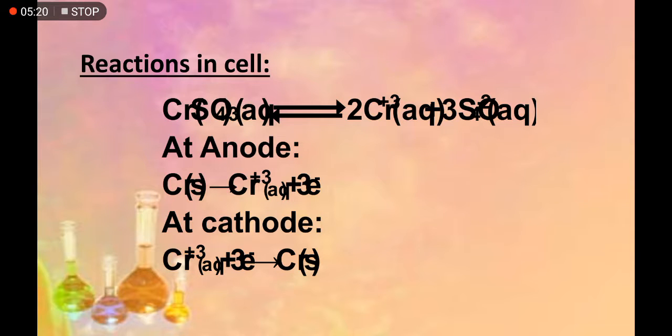These are the reactions that take place during chromium plating. Chromium sulfate will be ionized as chromium ions and sulfate ions, and during redox reaction oxidation takes place at the chromium anode, and chromium ions will be produced along with 3 electrons because the valency of chromium is +3, and during reduction at cathode these ions will be reduced into chromium metal.